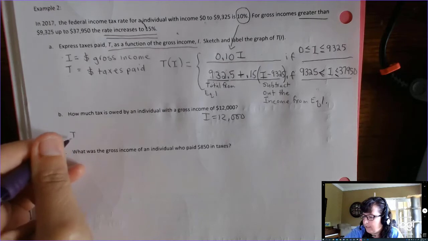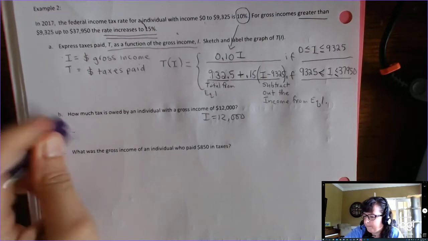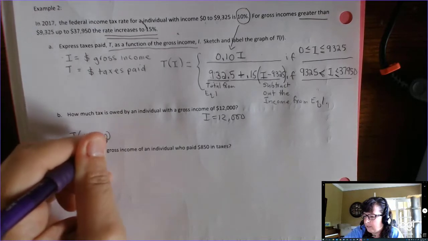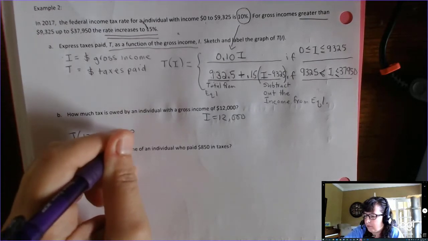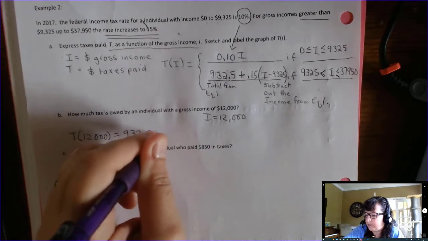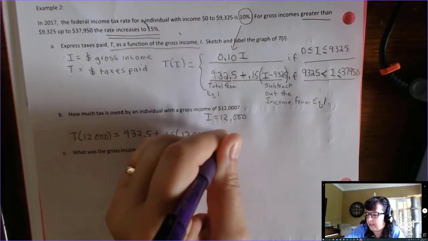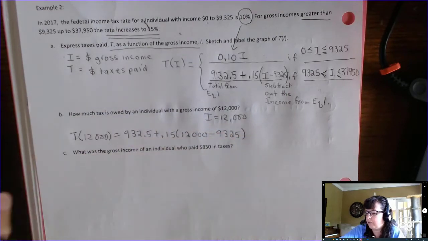So T of 12,000 is equal to 932.5 plus 0.15 times 12,000 minus 93.25. We can use the calculator for that.